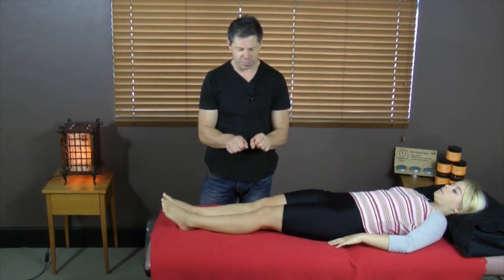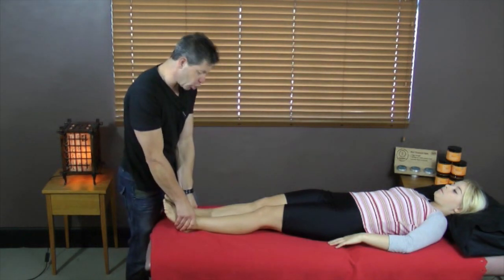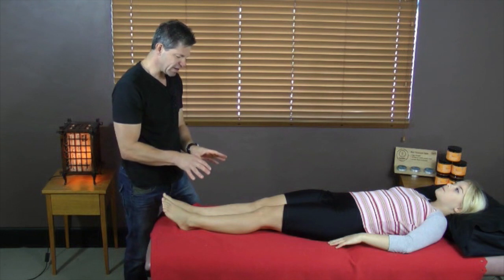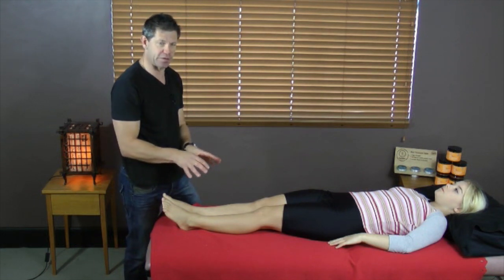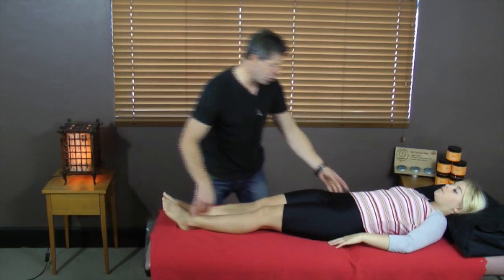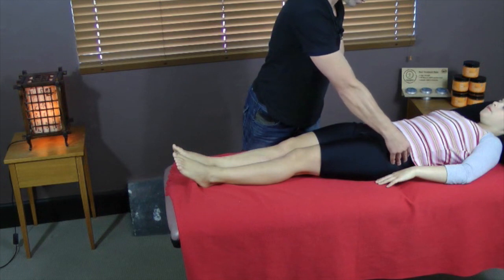If it's less than that and you're sitting there trying to determine it, then it's probably not there. So we're looking for significant changes in the difference from one side to the other. In correlation with that, we'd also come up to the ASIS and find the top of the ridge there.